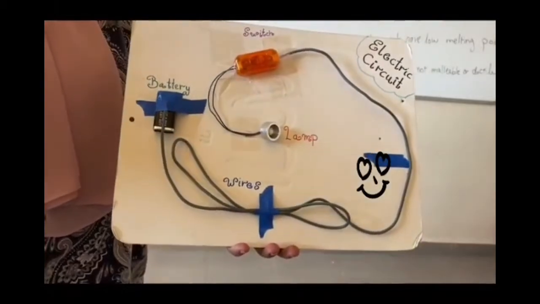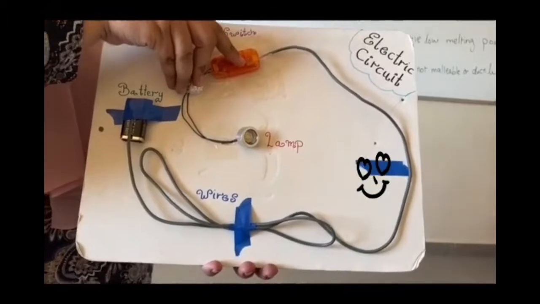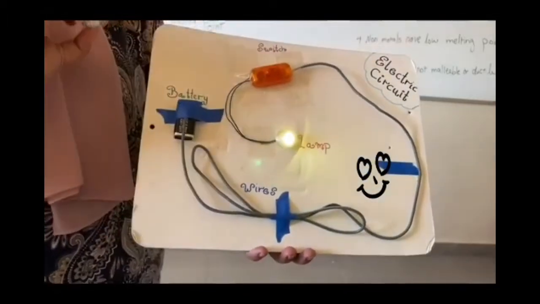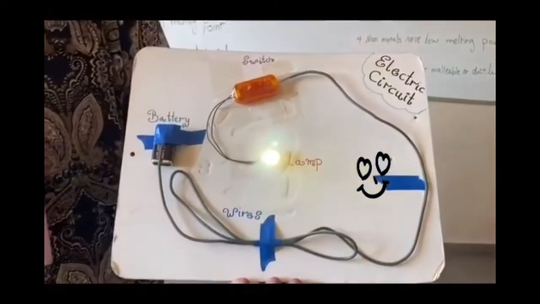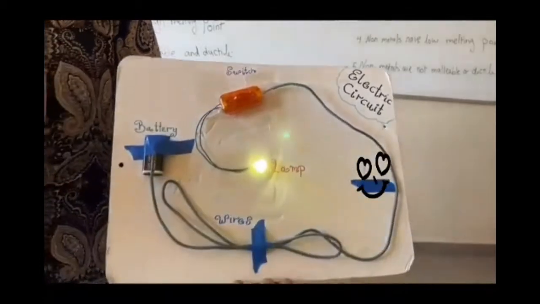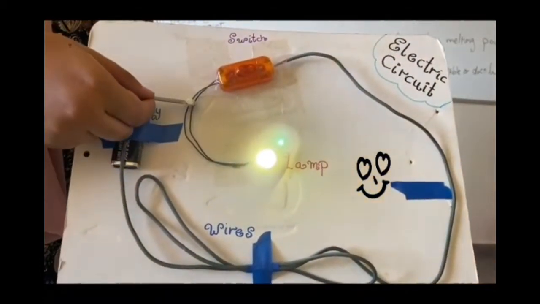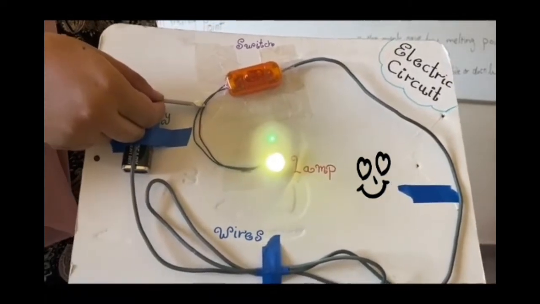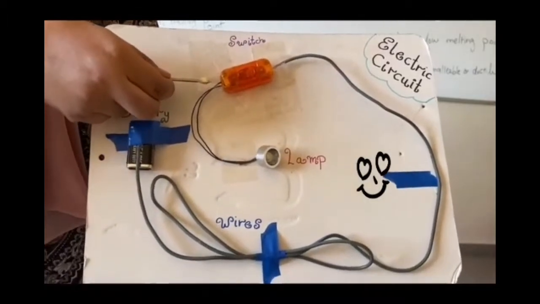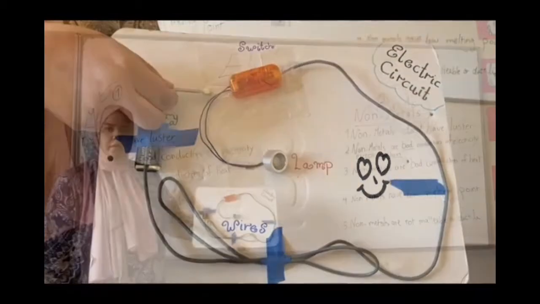If I connect a foil paper to this electric circuit, the lamp will light up because metals are good conductors of electricity. But if I use a piece of sulfur and connect it to the electric circuit, the lamp will not light up because non-metals are bad conductors of electricity.